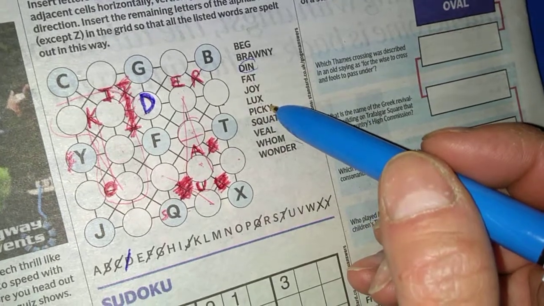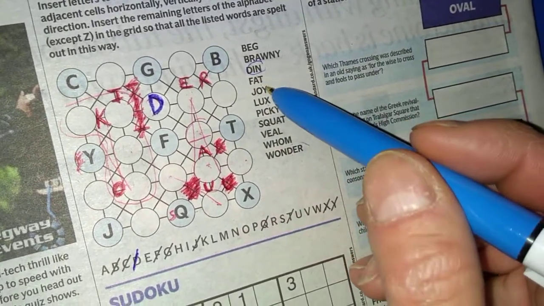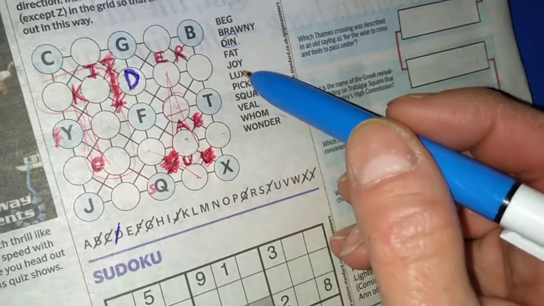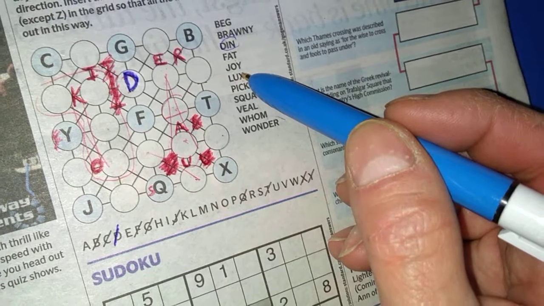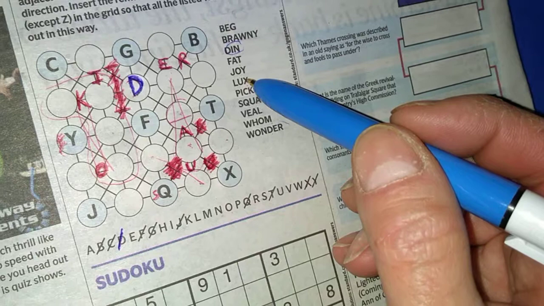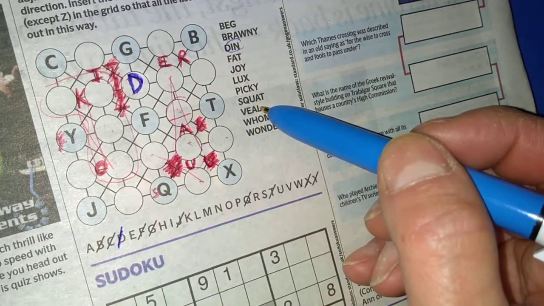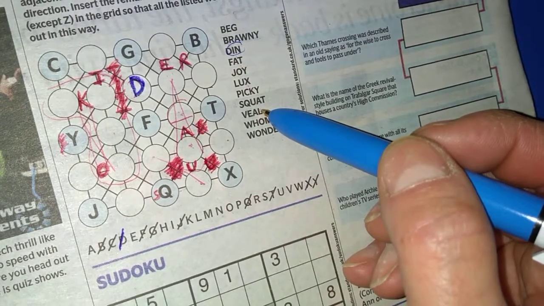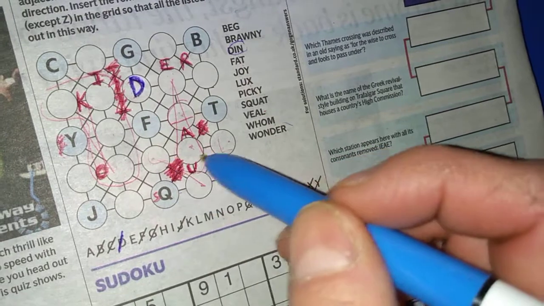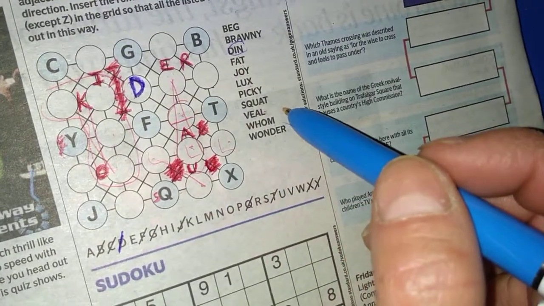So let's keep going on again. Where did we get to? Let's just go back to fat. No, fat's no good. Joy, no. And Lux, we've looked at that just now. Are there any others with an L? Veal has an L in it. So the A and the U both have to connect to the L, but that doesn't help us a lot. We could tentatively say that the L might be there or there or there, but that's all we can say.